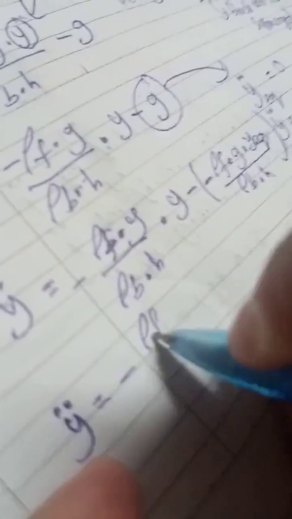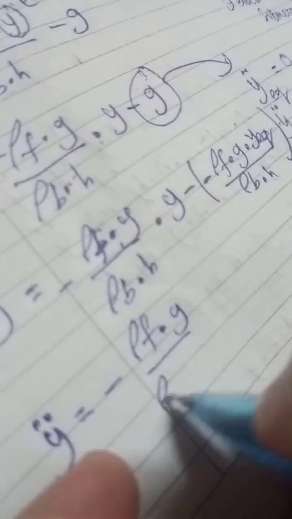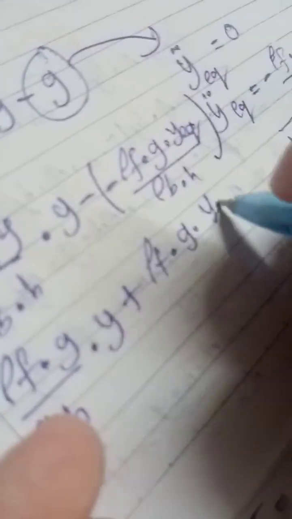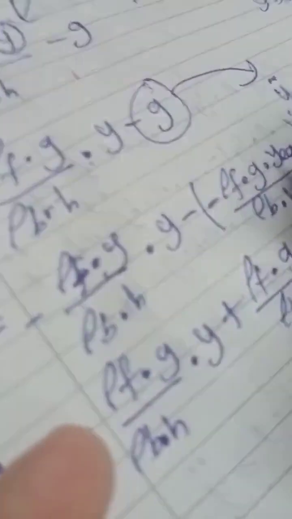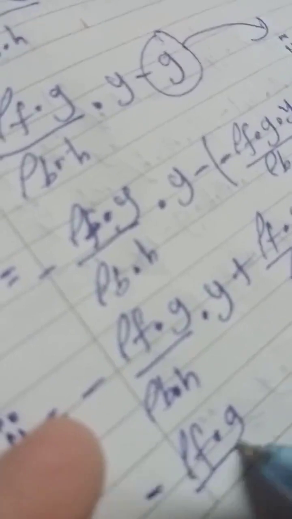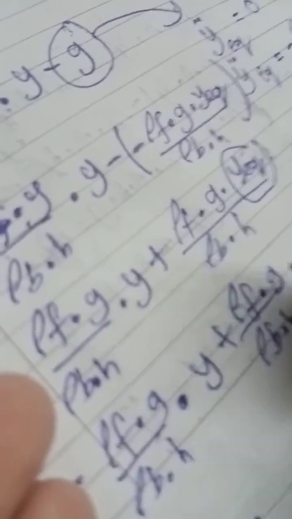Now we get that y double dot is equal to negative rho f times g over rho b times h multiplied with y, plus rho f times g over rho b times h multiplied with y equilibrium. This is equal to y double dot, right?